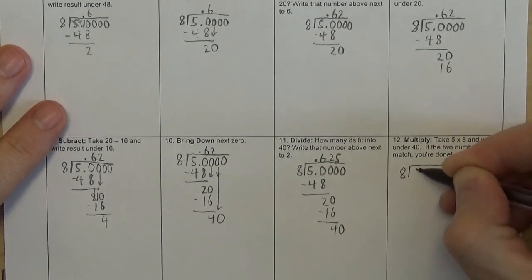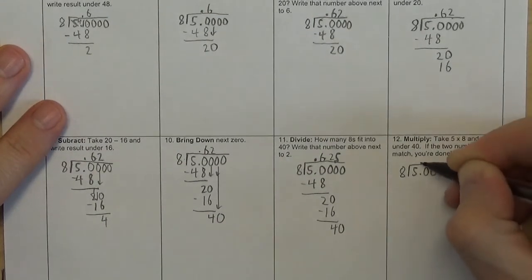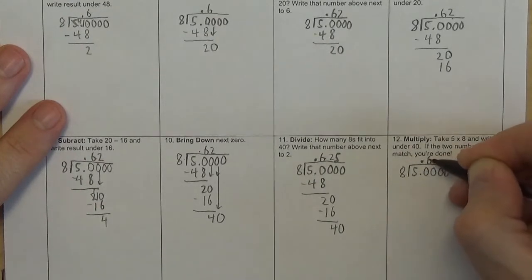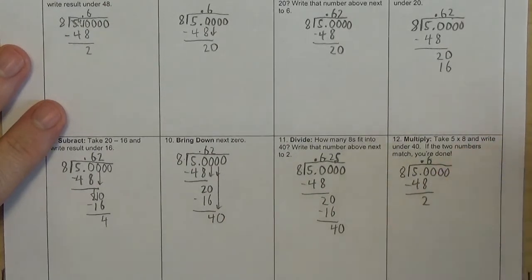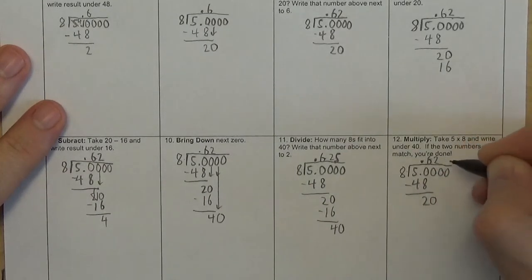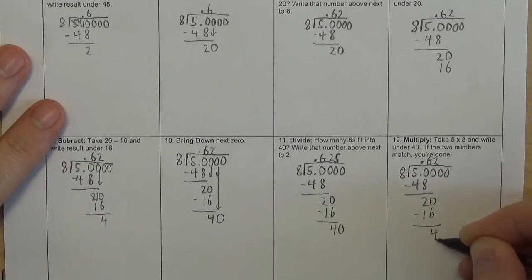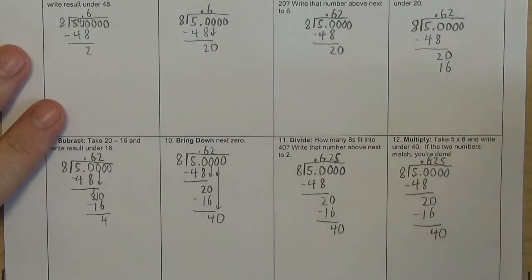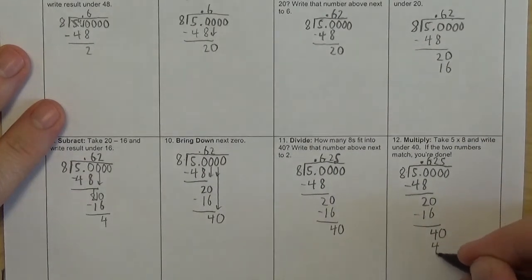8 on the outside, 5 on the inside, decimal 1, 2, 3, 4. Decimal point above the other one. We put our 6 here because 8 goes into 50 6 times. 6 times 8 is 48. We subtracted, brought down our 0 here. 8 goes into 20 2 times. 2 times 8 is 16. 20 minus 16 is 4. Brought down our 0. And we just did 8 goes into 40 5 times. Now we're going to take 5 times 8 and write that under 40. 5 times 8 is 40. How about that? 40 and 40.